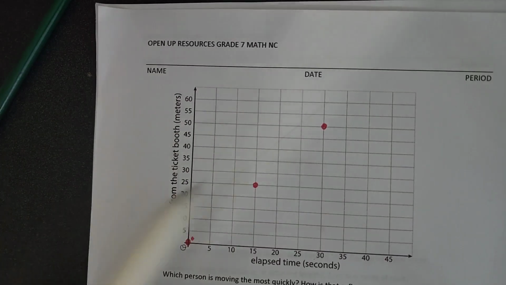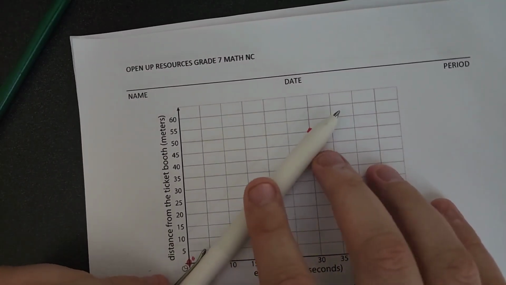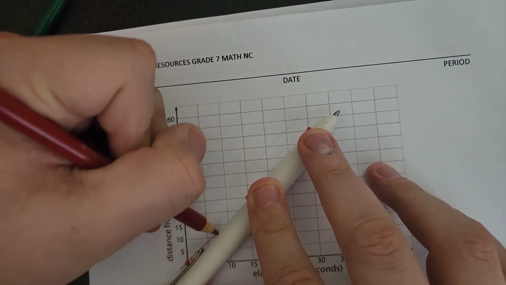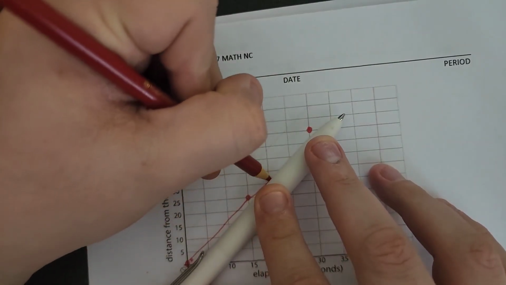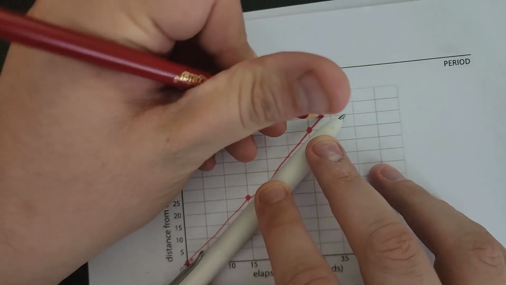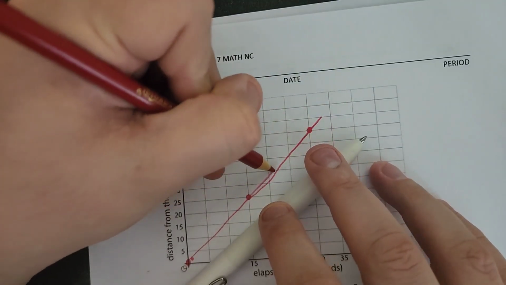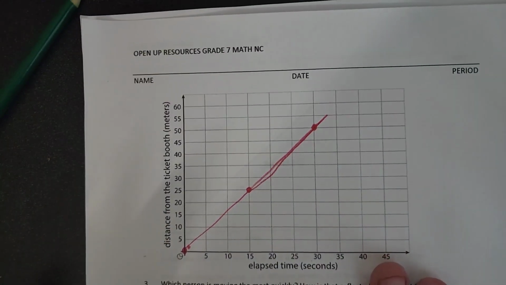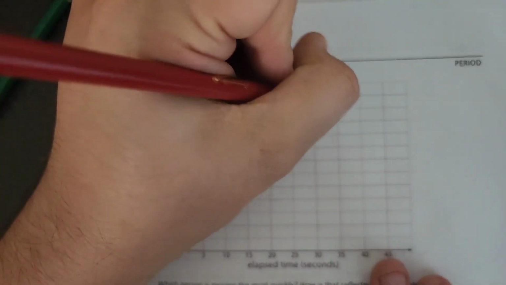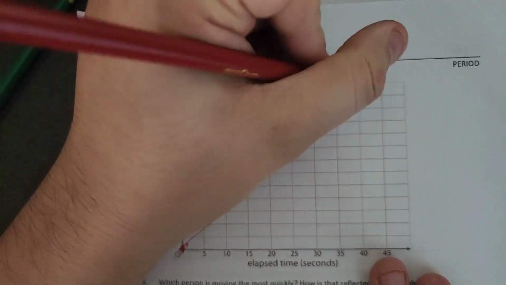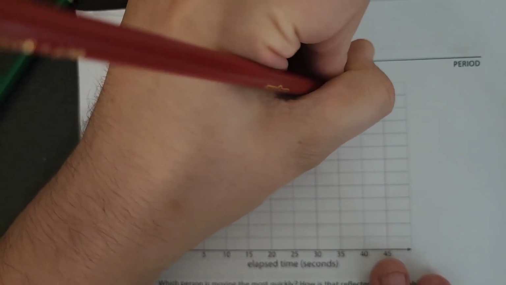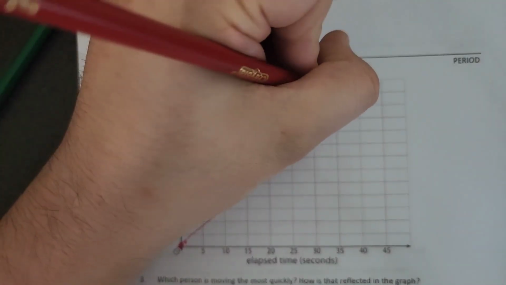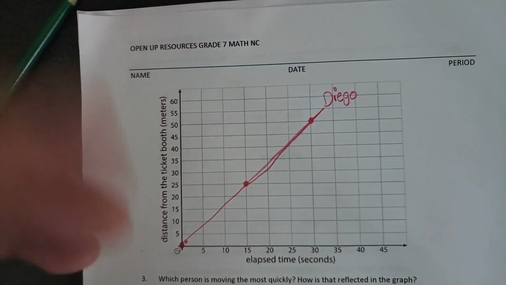I don't have a ruler, so we're going to use my handy dandy pen. Now, what I want you to do is draw as straight a line as you can connecting all the dots. Well, that's not as straight. Okay. And whose line was this? Diego. So we're going to label it Diego. Okay?